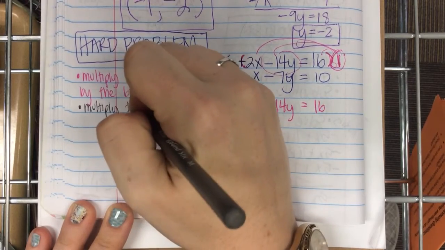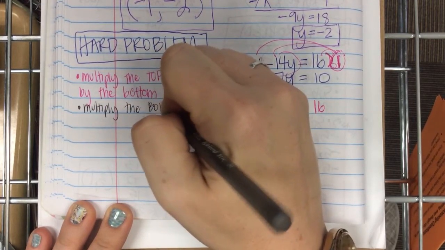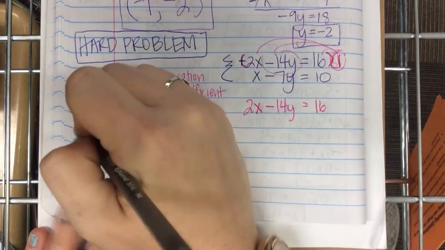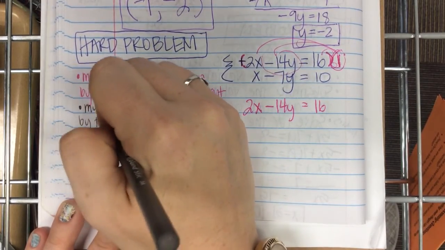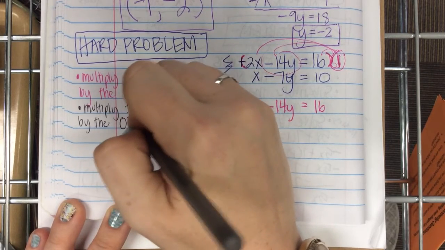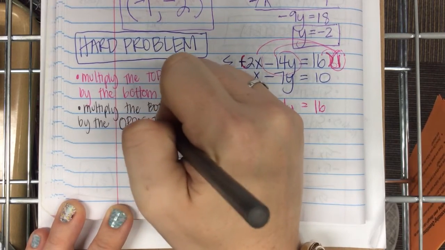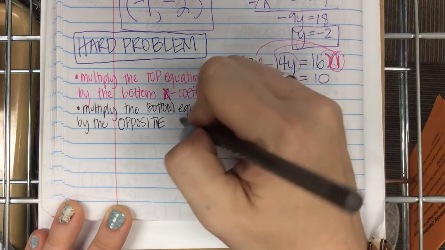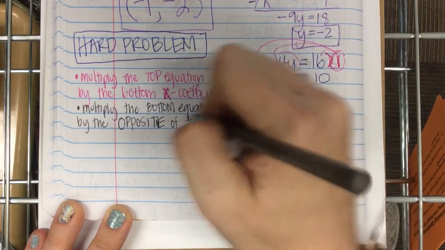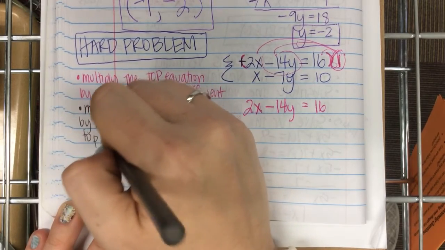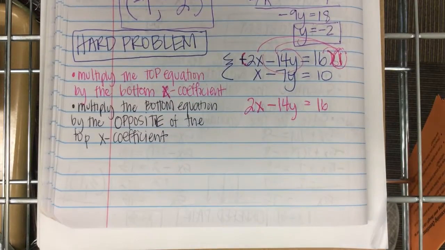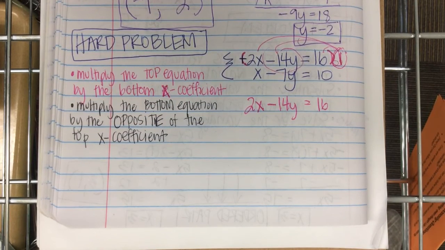Multiply the top equation by the bottom x coefficient. Multiply the bottom equation by, here's the trick, the opposite of the top x coefficient. You've got to make it so that they cancel out. Something cancels out.